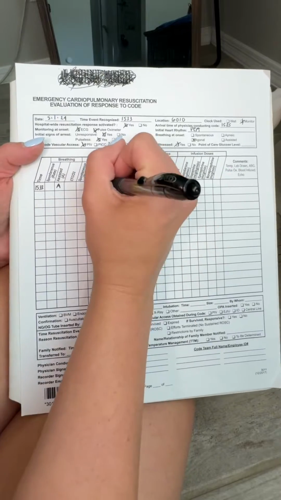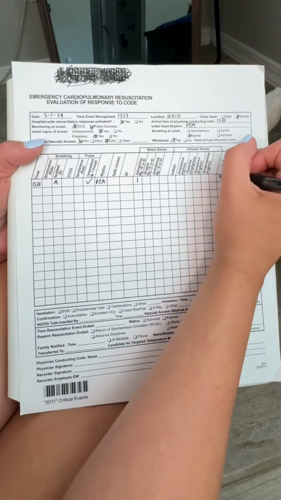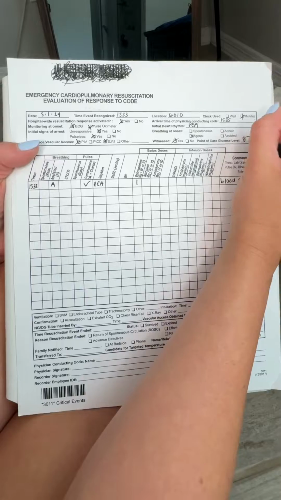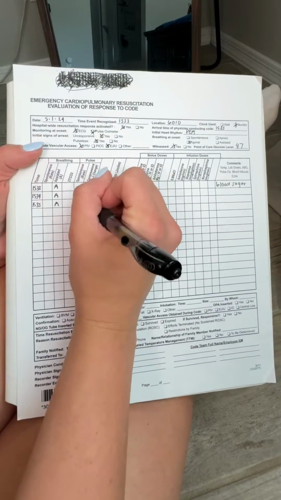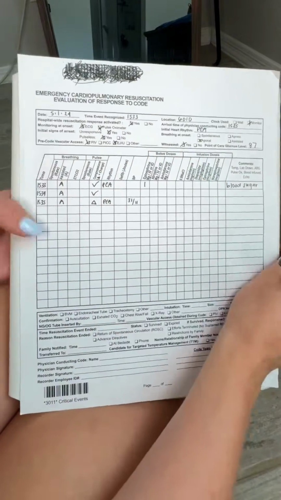But this middle section is really where you're filling out a lot of the information, like when you do compressions, when you give epi, when you shock, etc. I like to record every single minute so that way I'm not missing out on anything. And you can see I'm only filling out the boxes that are applicable. So for breathing, this patient was assisted.